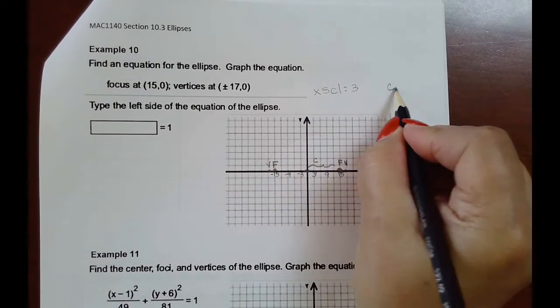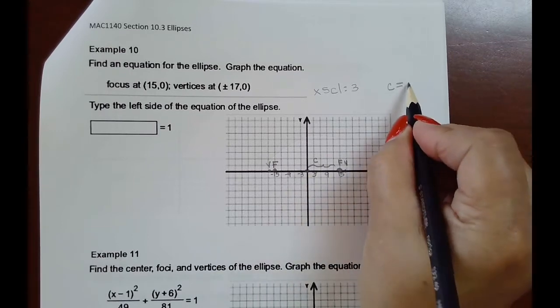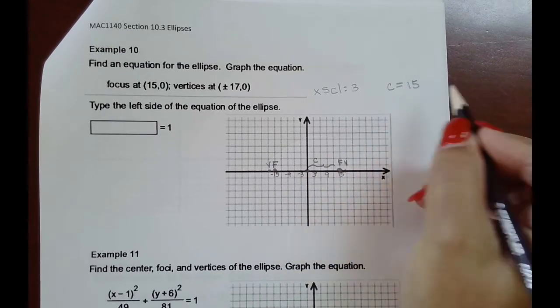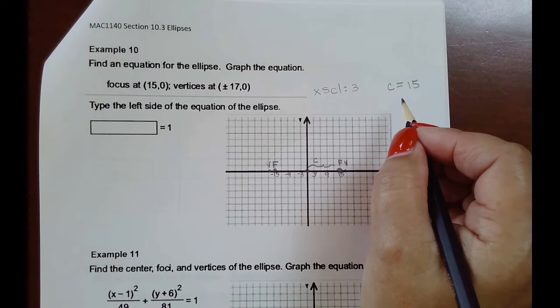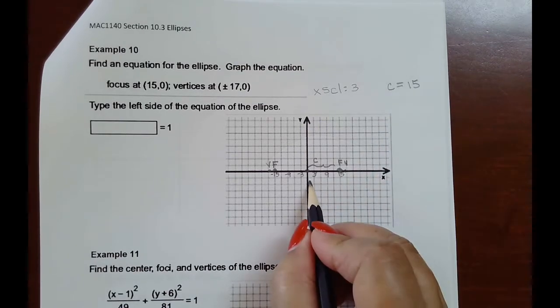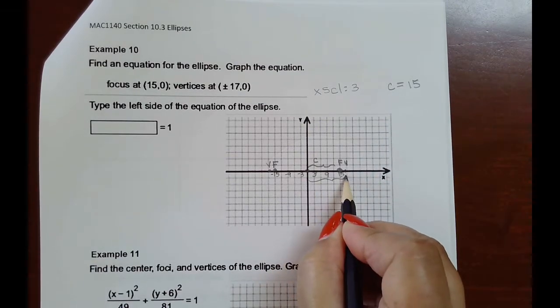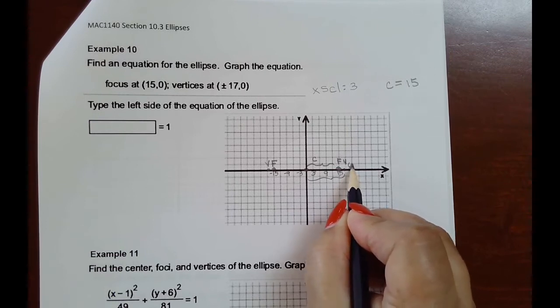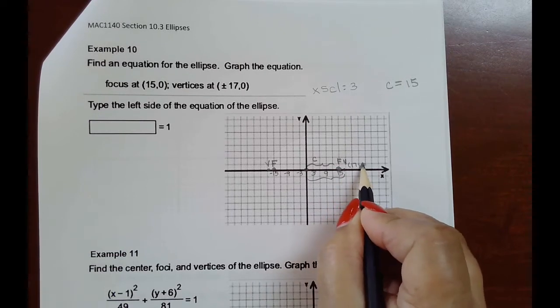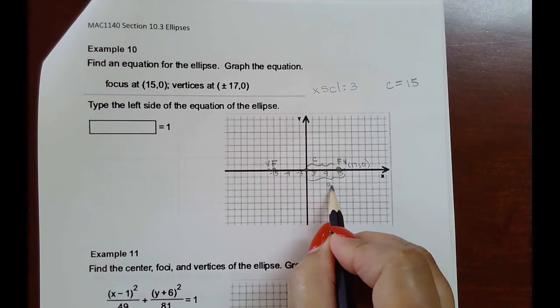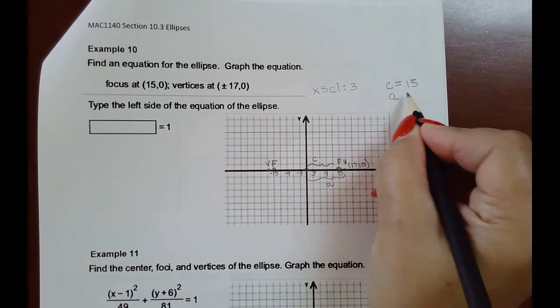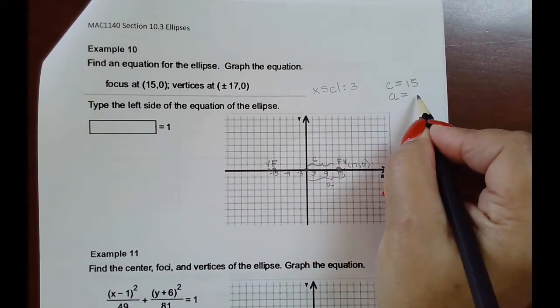So c in this problem is 15. It's a distance, so we always think of it in a positive manner. When they give you a vertex, as they have here, at 17, 0, then they're giving you the a value. So the a value in this case is 17.